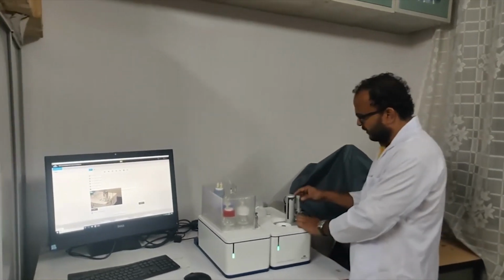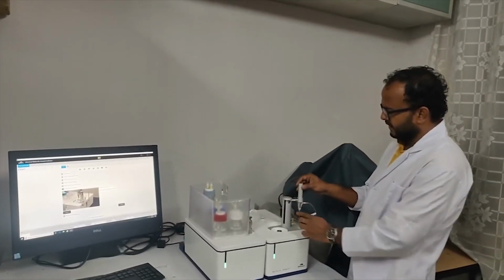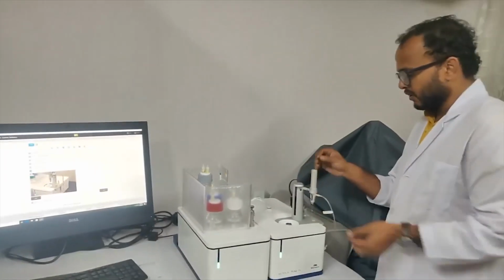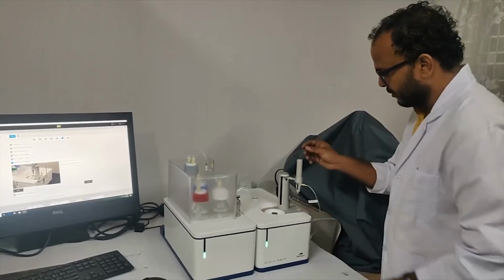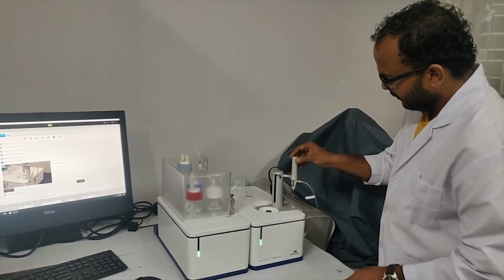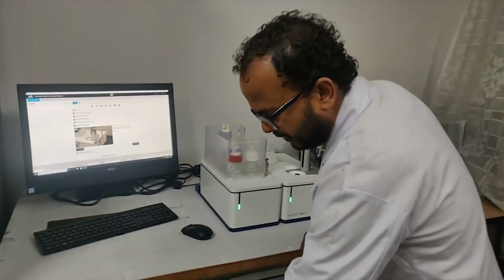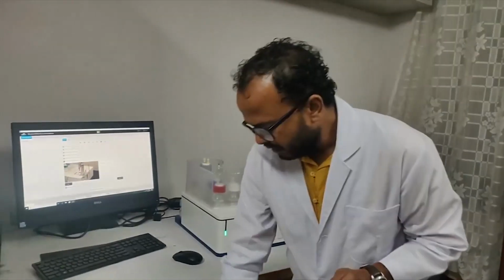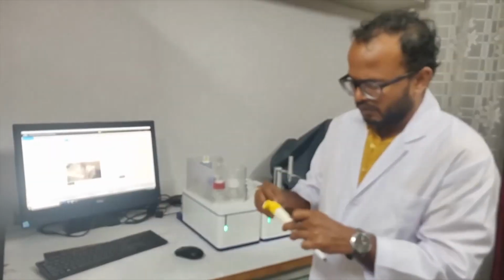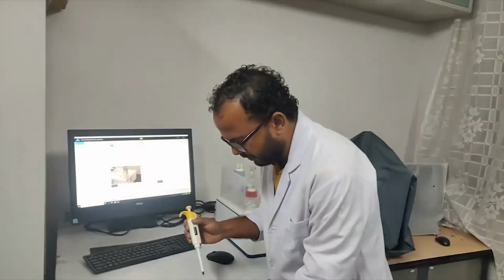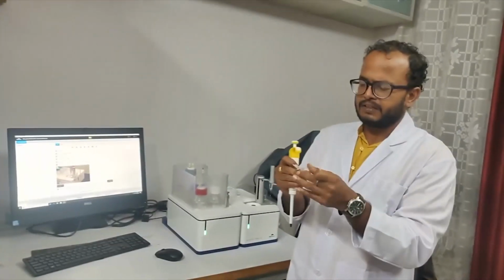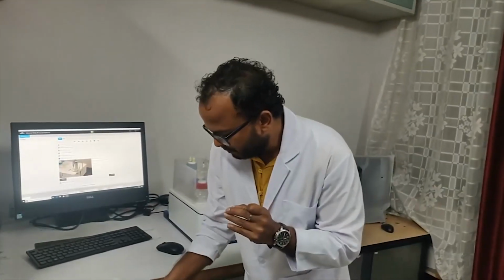So we will disengage this clamp, and we can see the fill port adapter is already attached to it, so we need not worry about that. Now in a 200 microliter MCT tube, we will take around 100 microliter of our ligand. This is the ligand. It is dissolved in the same buffer as the protein.